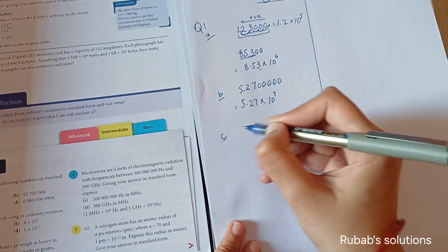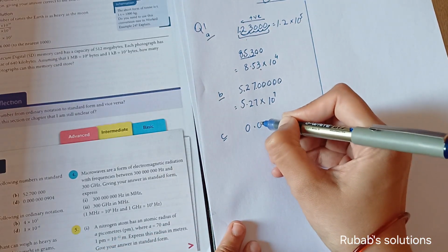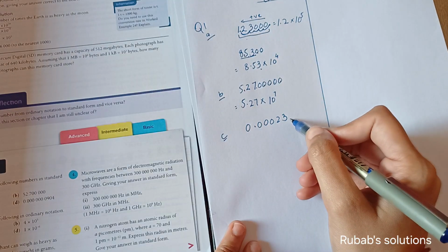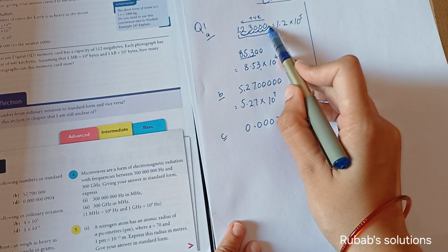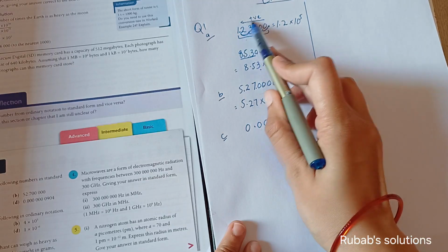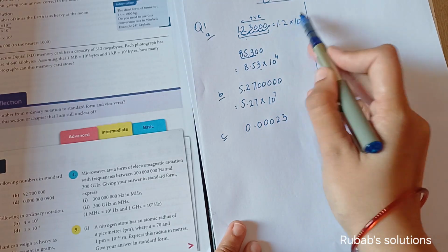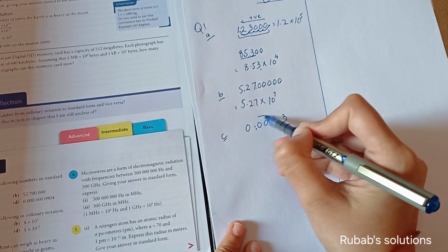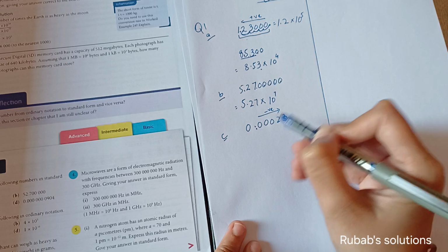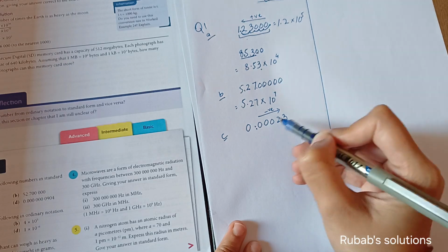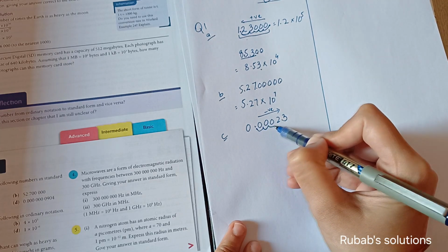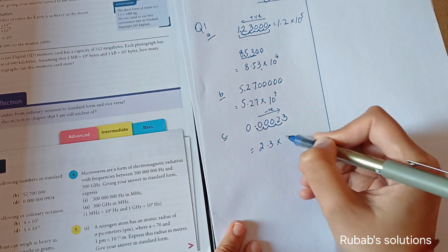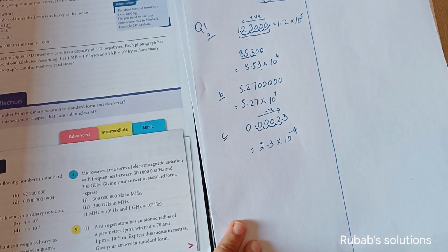Similarly, part C, 0.00023. Now you can see that before we moved the point from right to left, so the power was positive, while now we are moving from left to right, so the power will be negative. The first non-zero digit is this one, so 1 2 3 4. So it will become 2.3 multiplied by 10 power minus 4.